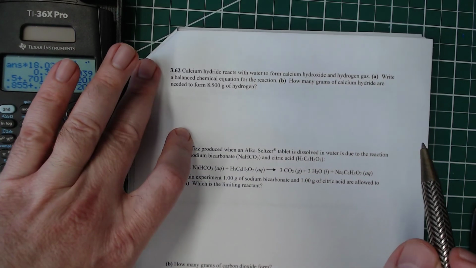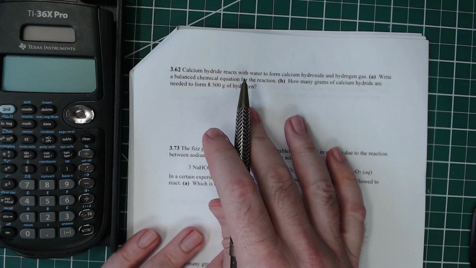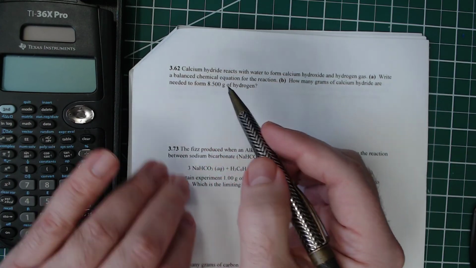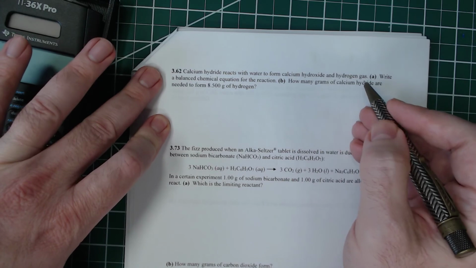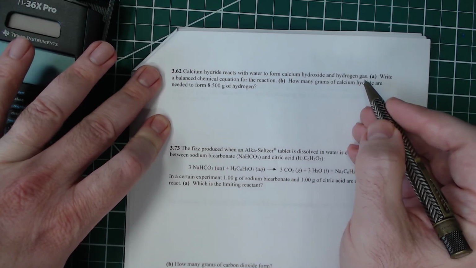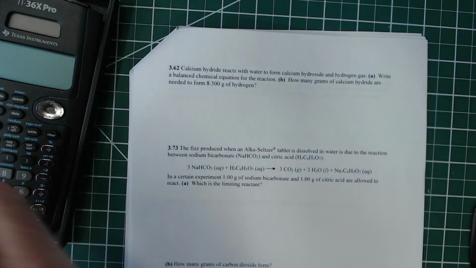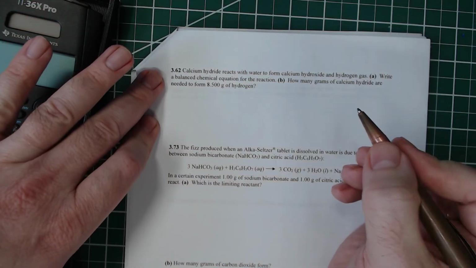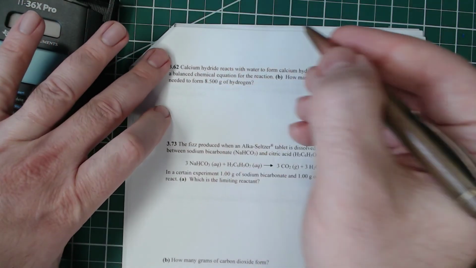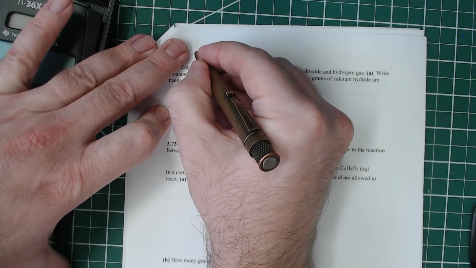So first thing, we need to come up with a balanced equation. It says calcium hydride reacts with water to form calcium hydroxide and hydrogen gas. Write a balanced chemical equation for the reaction. All right, so we'll do a balanced chemical equation. I'm going to do it above here to make sure I have plenty of room.